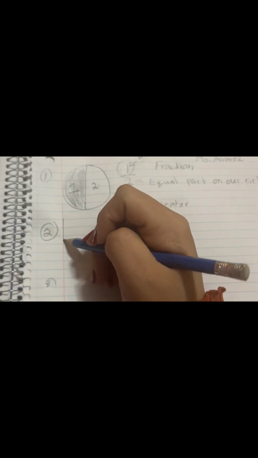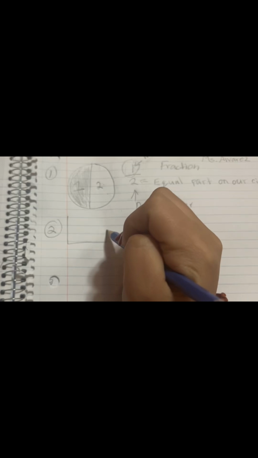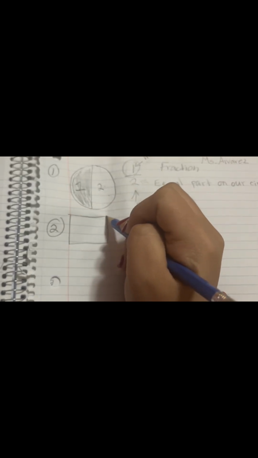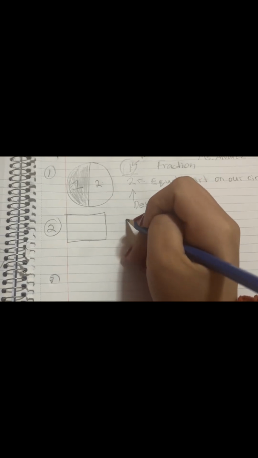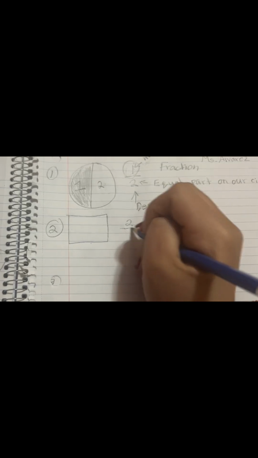All right, let's keep going. For the second example, we're gonna be using squares. Okay, let's make sure that we have our square written down. This example is gonna be 2/4.